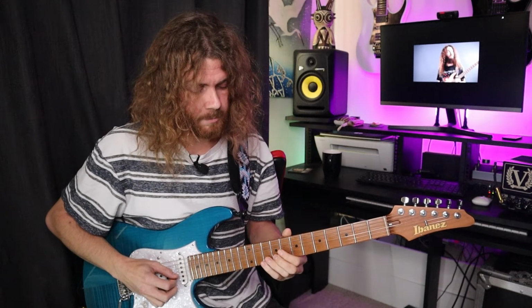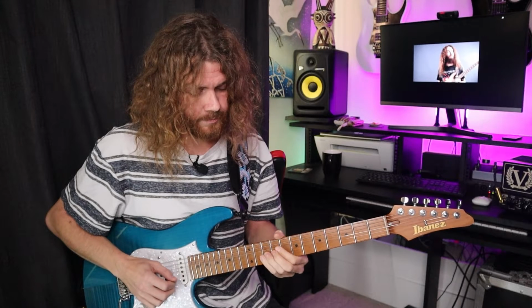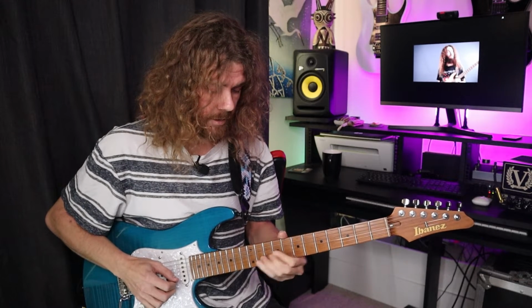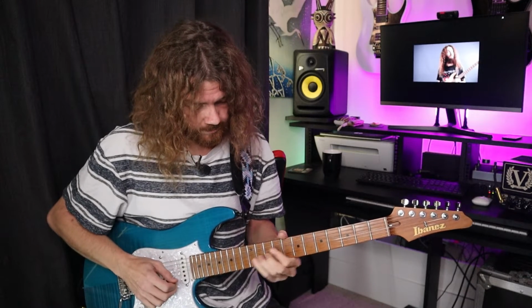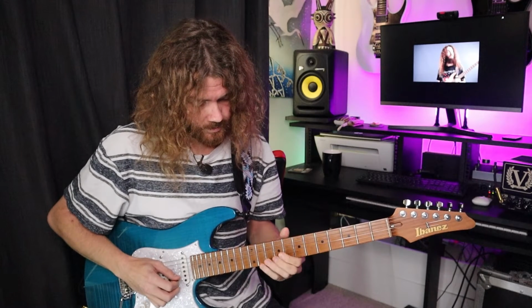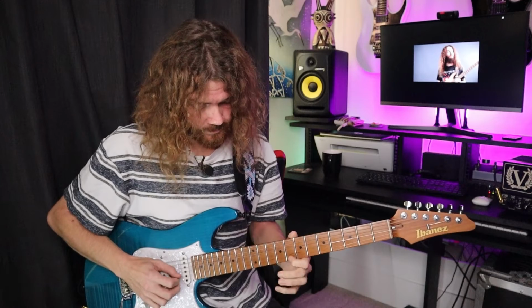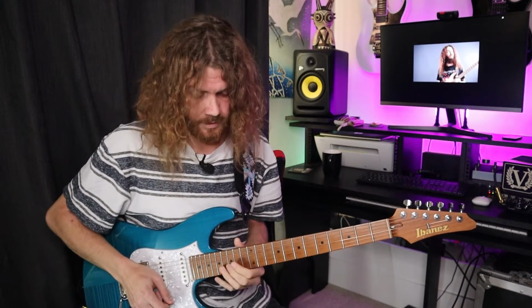So that's a semitone bend on the B string 10. At the top of that bend, sliding up a semitone and back down, then pulling off back to 15. Then of course landing that bend on the 15th fret B, bending up to the pitch of 17.